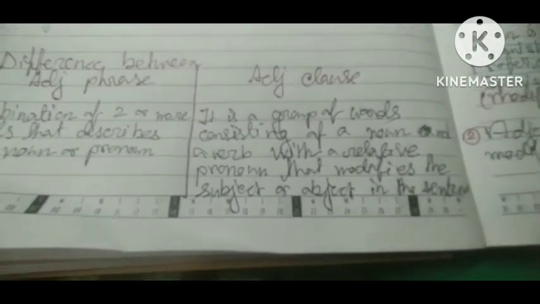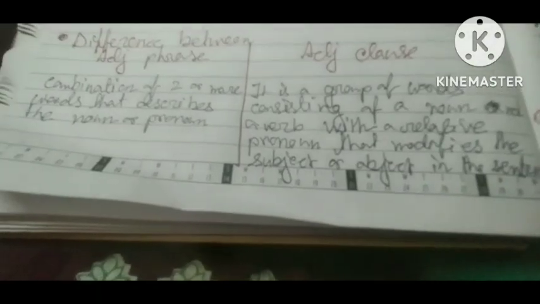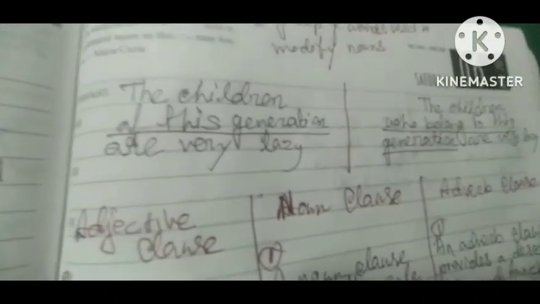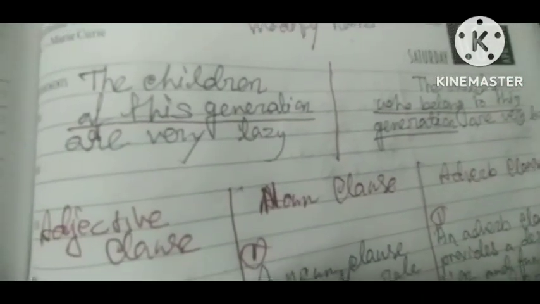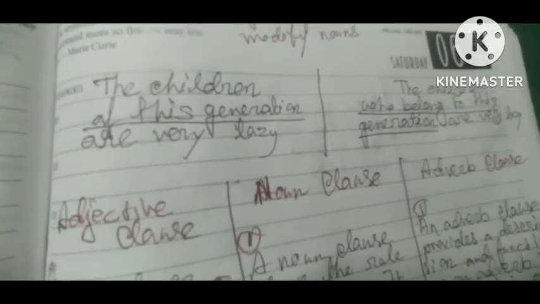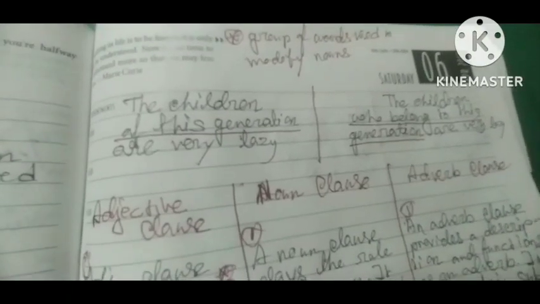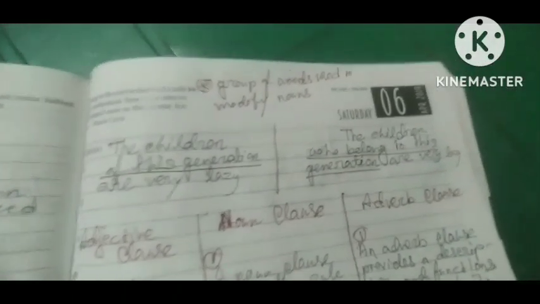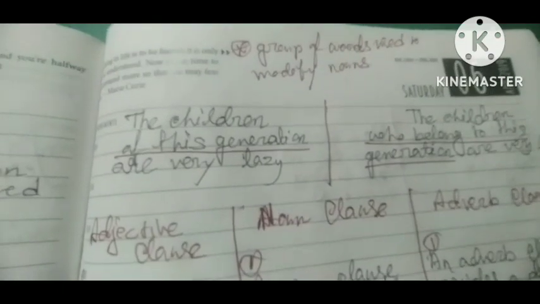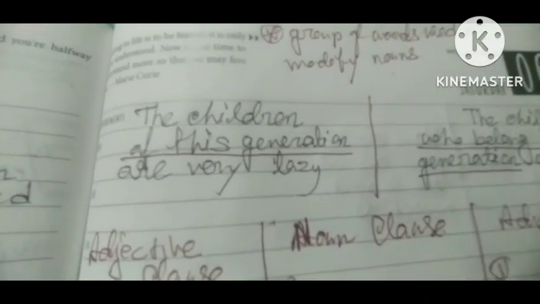Now we can take an example to understand this difference. The example is: the children of this generation are very lazy. Here the adjective phrase is of this generation.